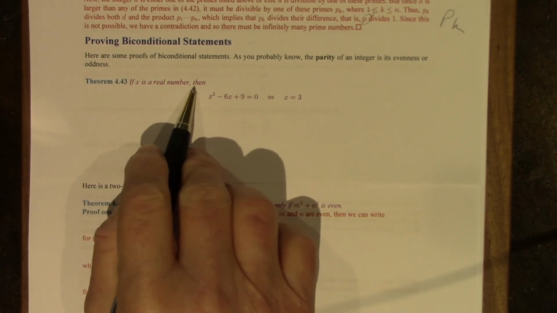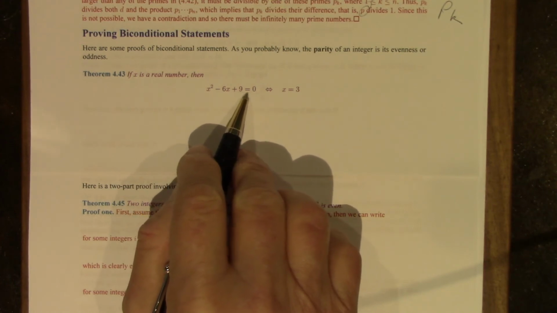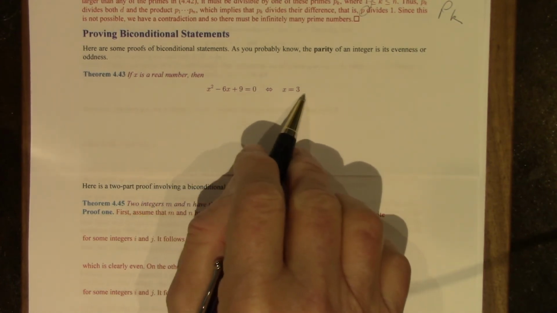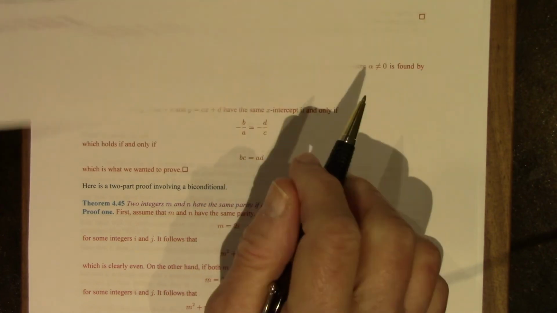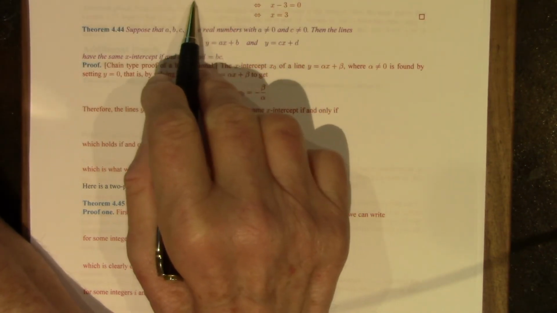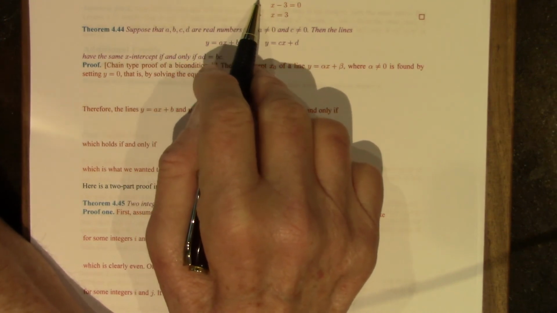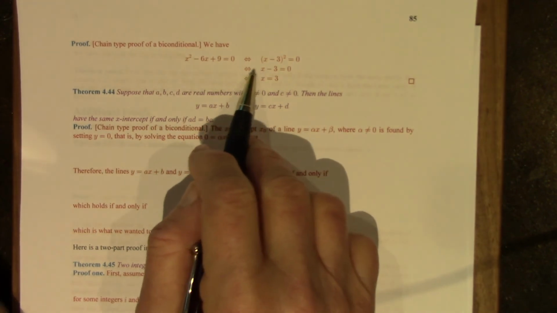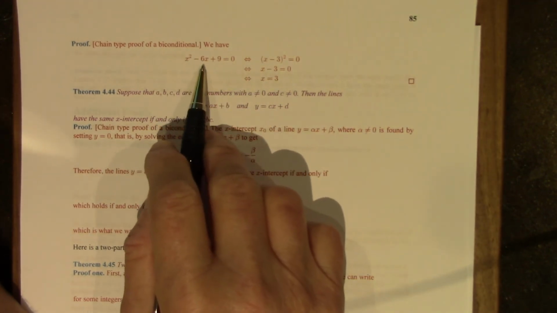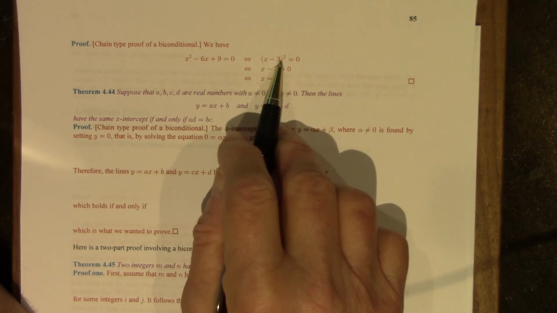If x is a real number, then x squared minus 6x plus 9 equals 0 if and only if x equals 3. This is a chain type proof. x squared minus 6x plus 9 equals 0 if and only if the quantity x minus 3 squared is 0.